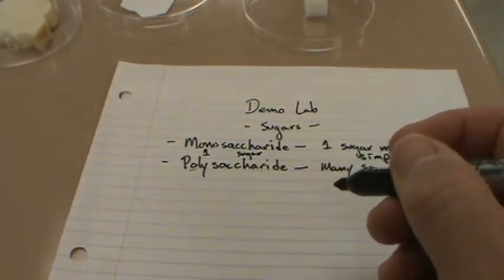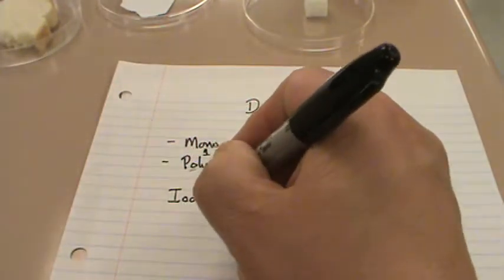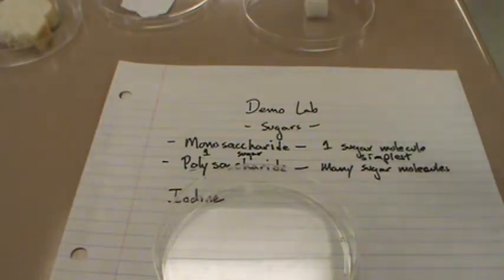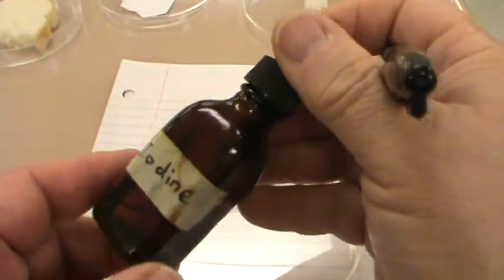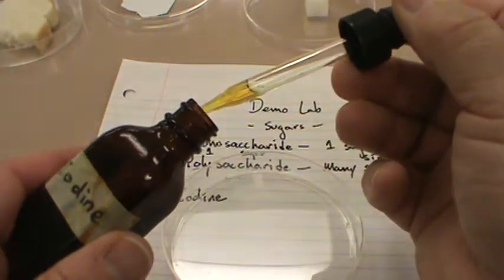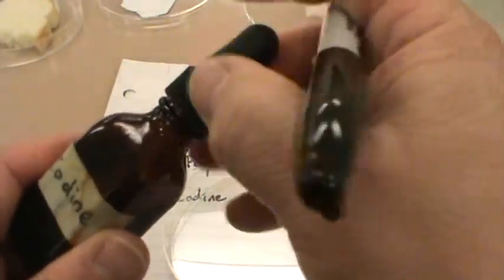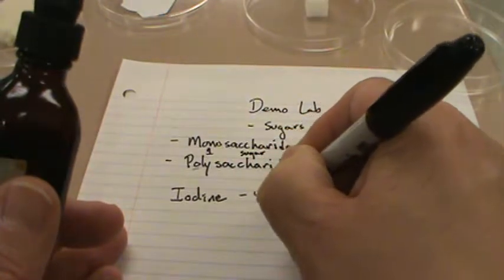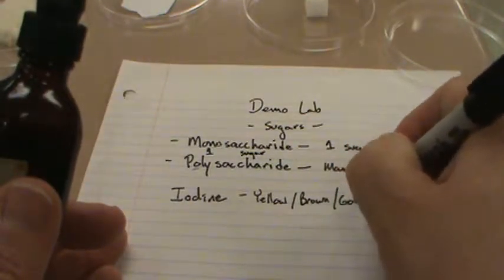So we're going to use iodine. It's what we call the iodine test. And we are going to determine if we can tell the difference between a simple sugar and a more complex sugar. So I have my bottle of iodine here. Let me squeeze this out for you. The critical thing here was what color is the iodine? And all day, most students were calling that color right there a yellow, brown, or even a gold color.